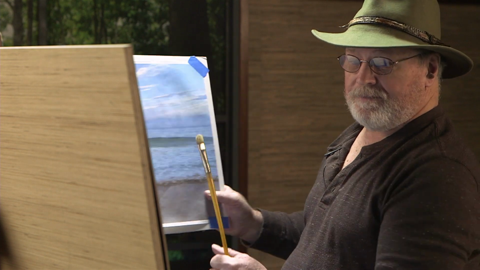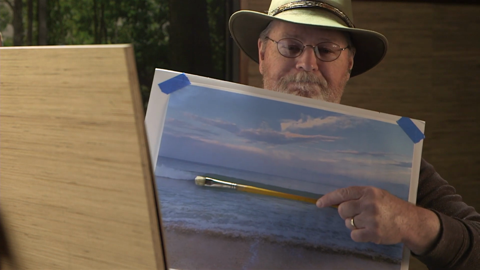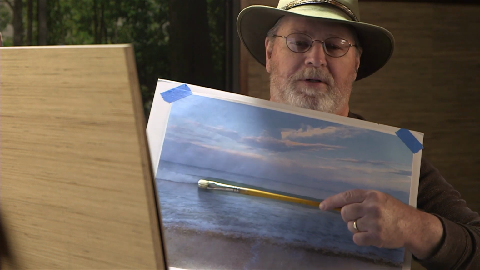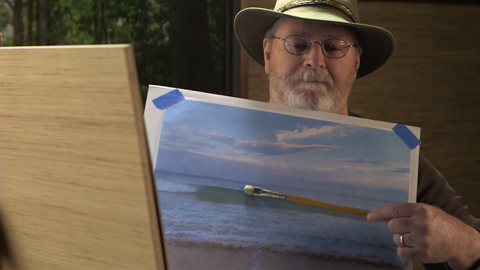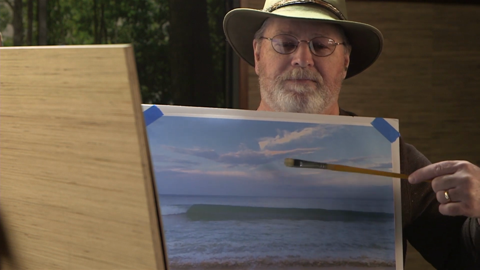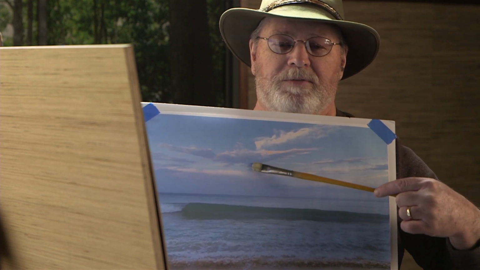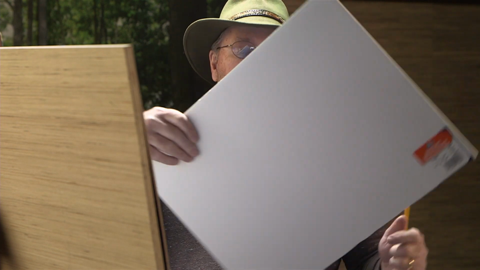This here, let me get over here. The wave that's breaking over here, that can be a problem. That should not be that far over. We should maybe move it over here. That would be better. These clouds here, I think I'm going to move them as well. But see, that's why we got the license, the artistic license.